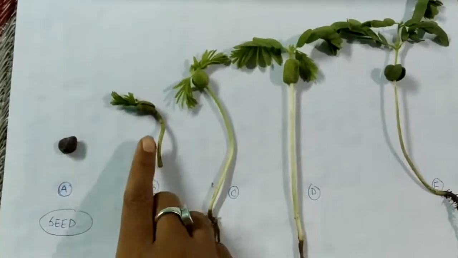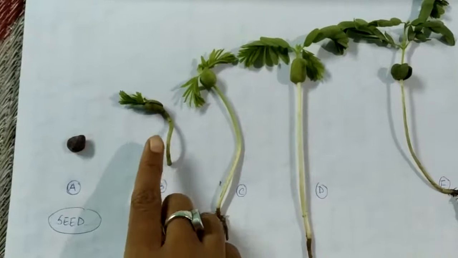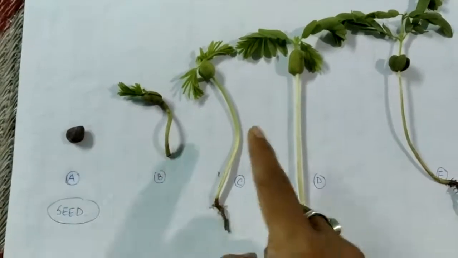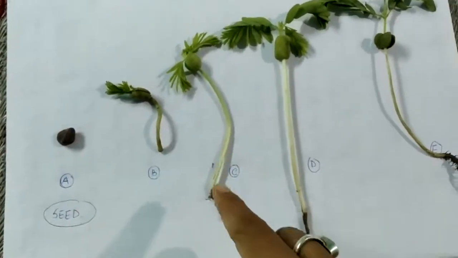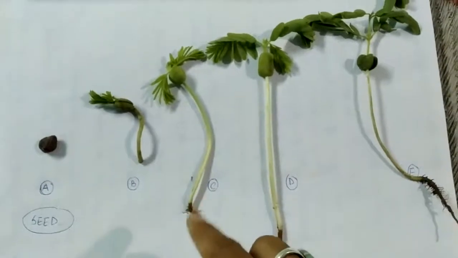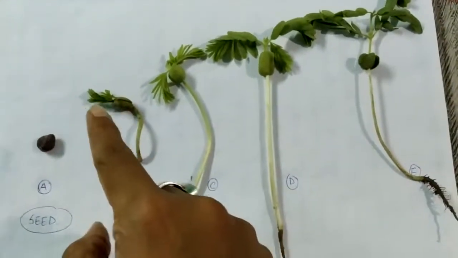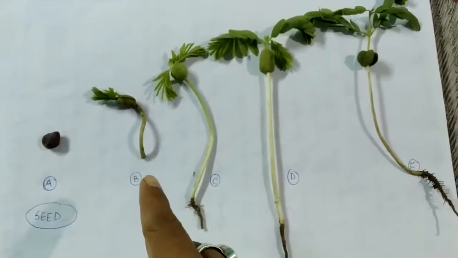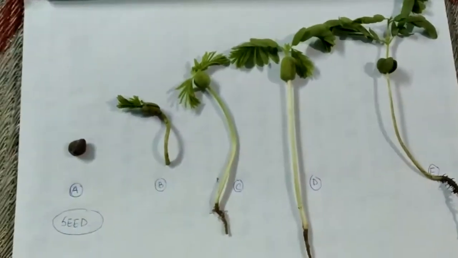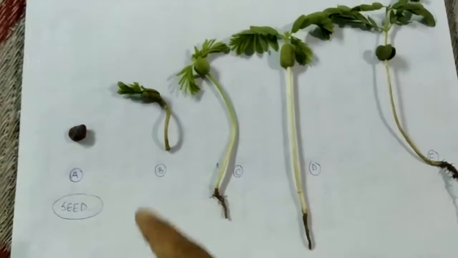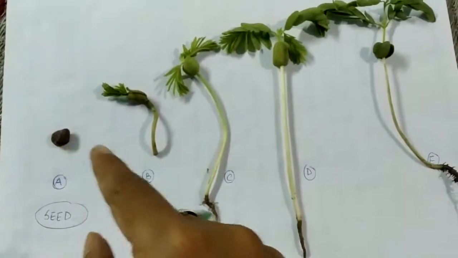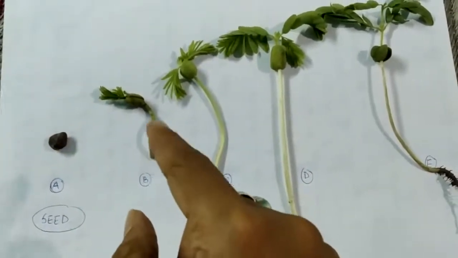Slowly but steadily the plumule will give rise to the shoot system and radicle will give rise to the root system over here. Now you see the leaves are coming out. This is the first stage of germination. That means the embryo which was present inside this particular seed grew into this type of structure.